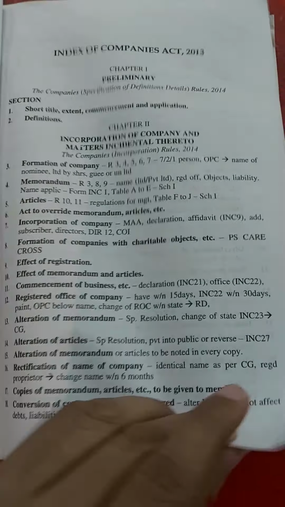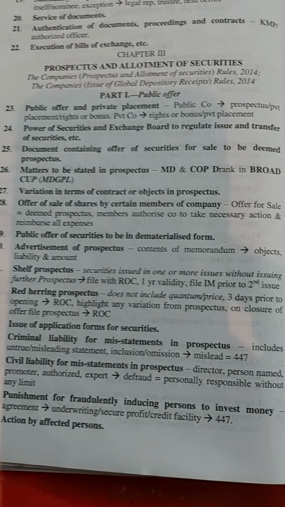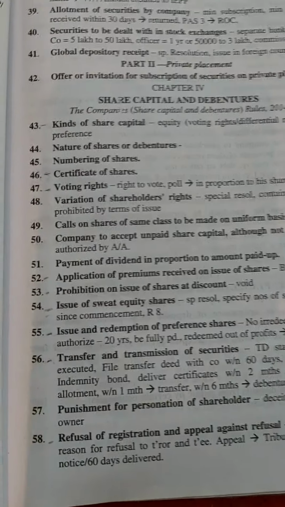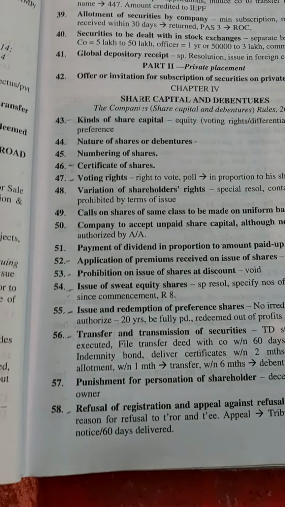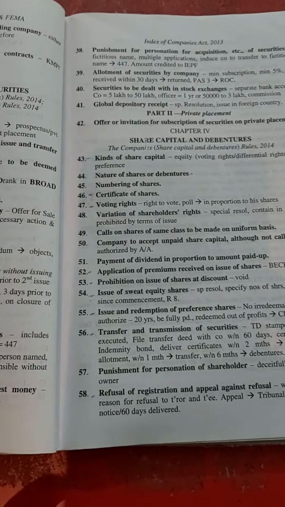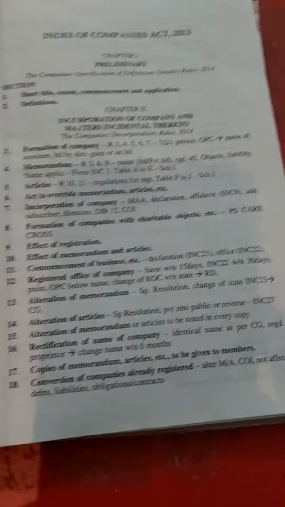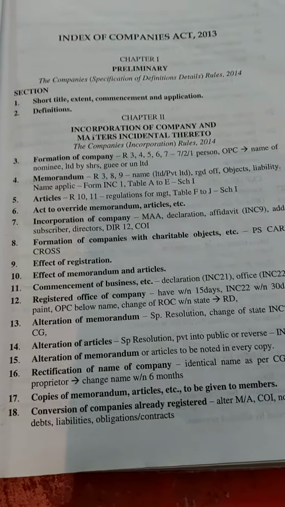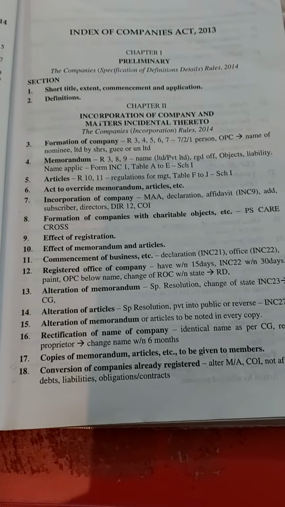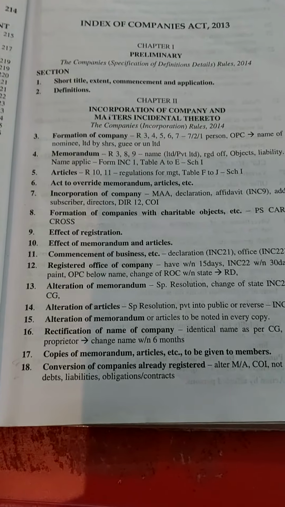Similarly, when you turn around, you see other chapters, chapter 3, prospectus and allotment of securities. Then you see chapter 4, share capital and debentures, along with all the section numbers. So whenever we start with the act, first of all take the printout of this index and see the overall structure of the act, how many chapters are there. For example, in the Companies Act, we have 29 chapters and one more addition has been done, 21A. So in total we have 30 chapters, but the last chapter is number 29. Then what are the names of each chapter?